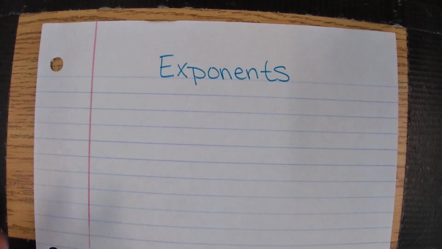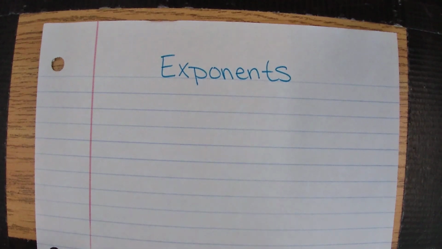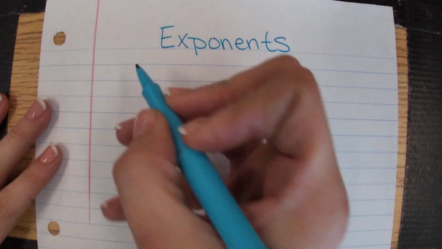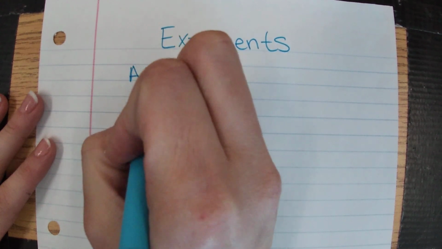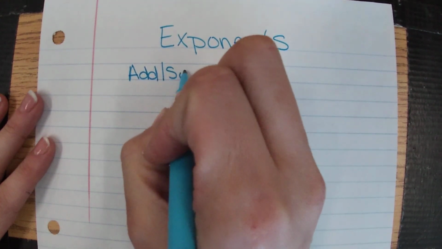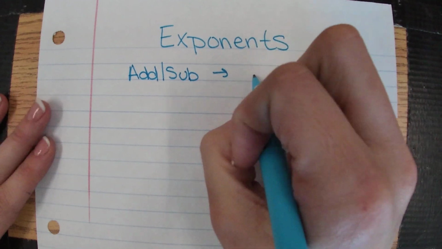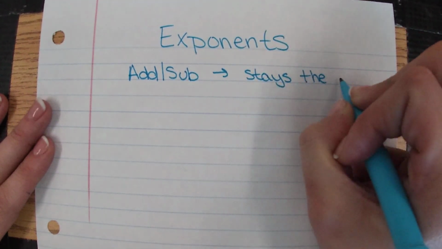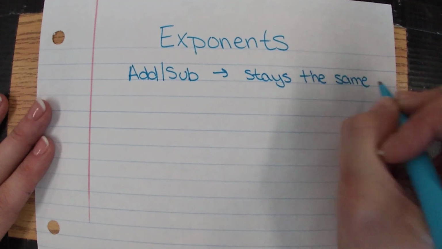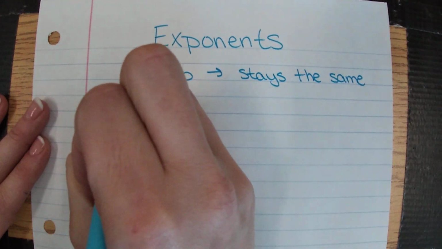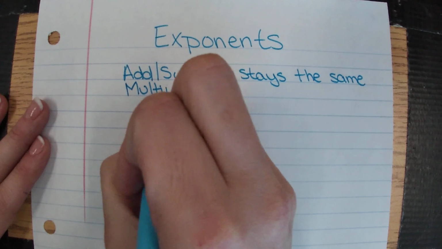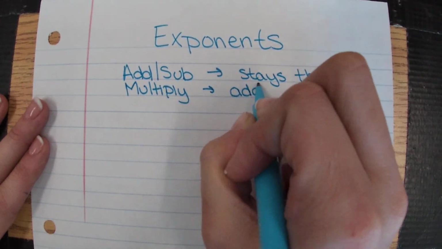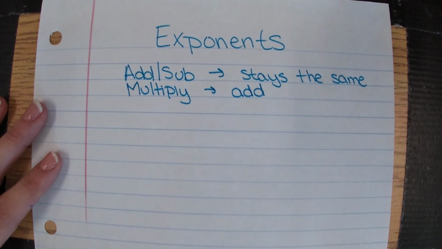So just as a short reminder, it's kind of nice to have that list to reference back to. So as our reminders here, if we are adding or subtracting, then our exponent stays the same. If we are multiplying, then we are going to add the exponents.